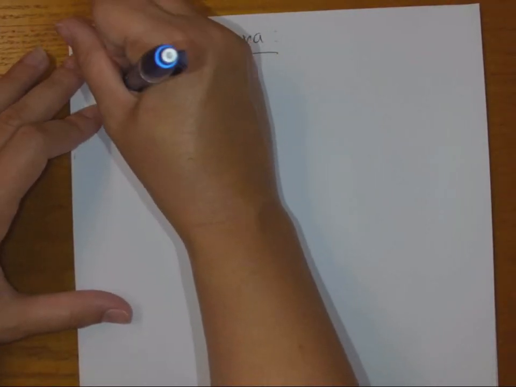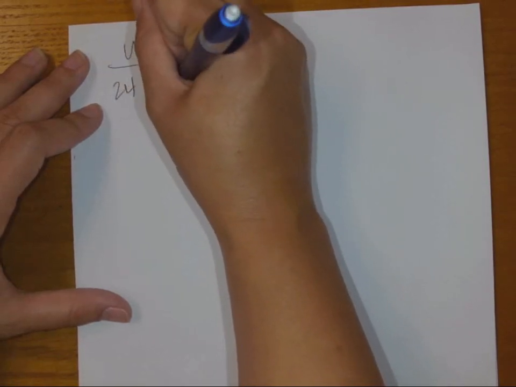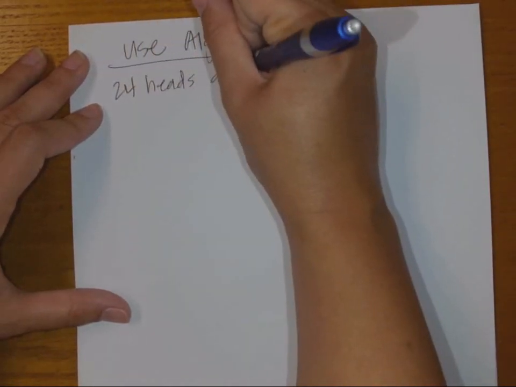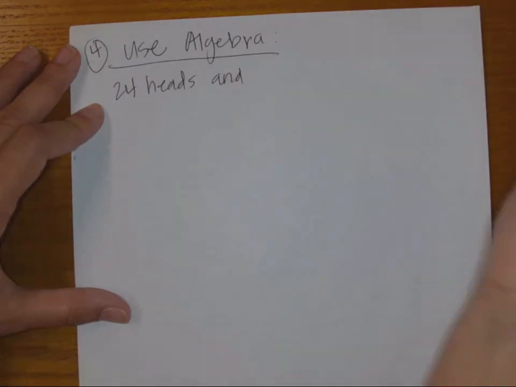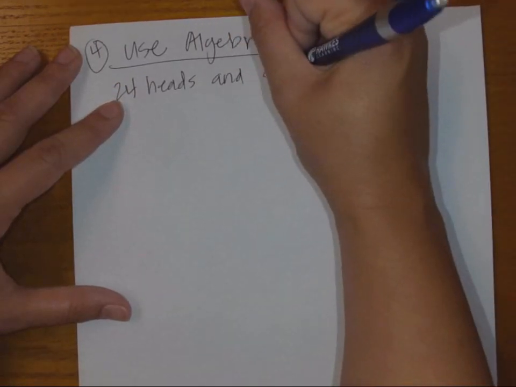So this is using systems of equations. So the information they told us is 24 heads, and so this is strategy number 4. So 24 heads and 80 feet.